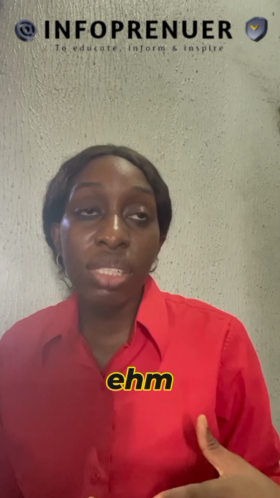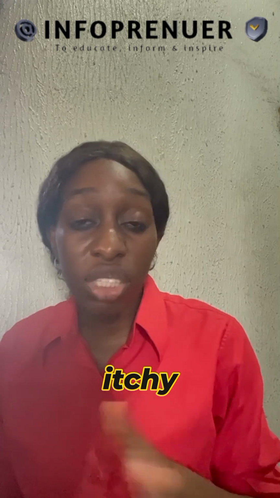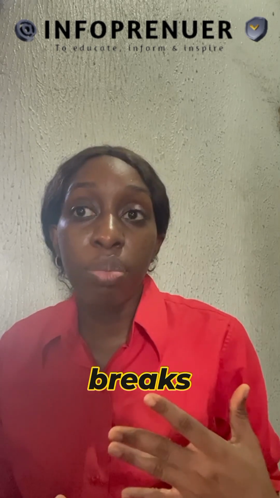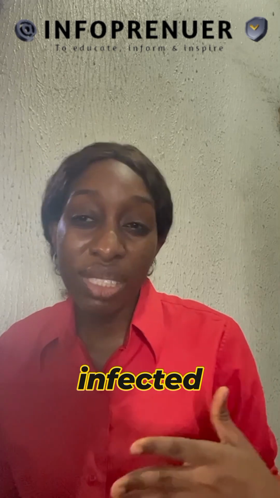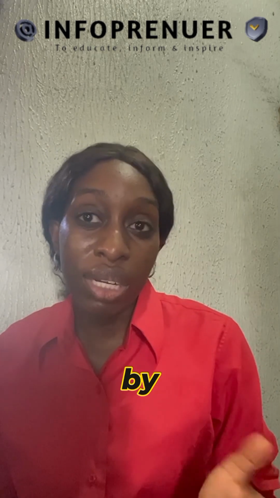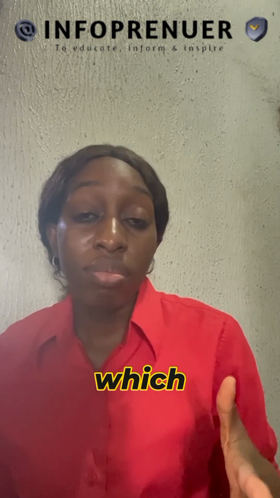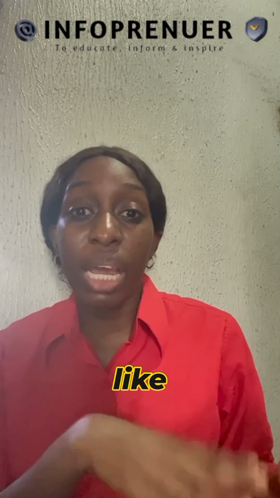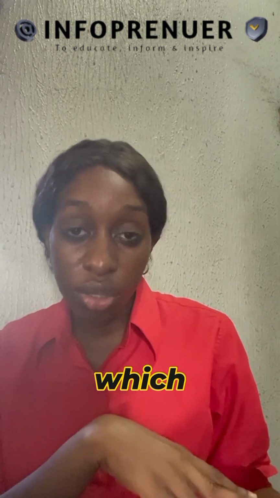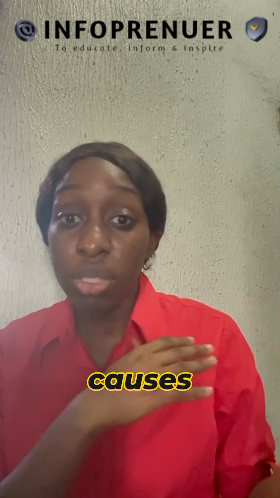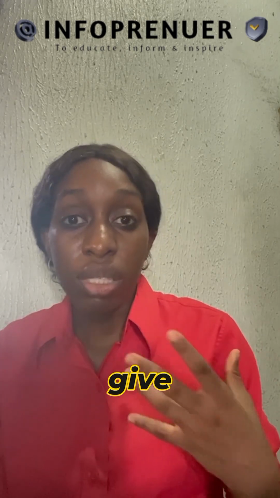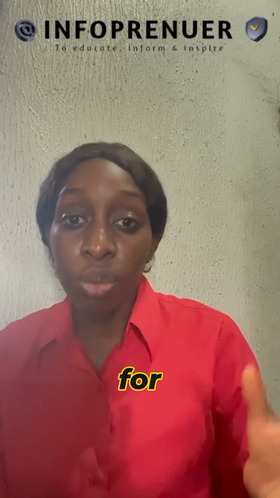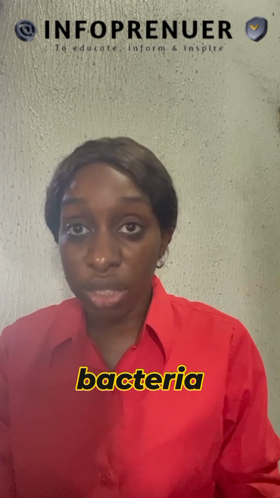Scratching the itchy areas can lead to breaks in the skin, which may become infected by bacteria like Staphylococcus aureus, which is a common bacteria that causes a lot of skin infections. So this break in the skin can give room for infections from this kind of bacteria.